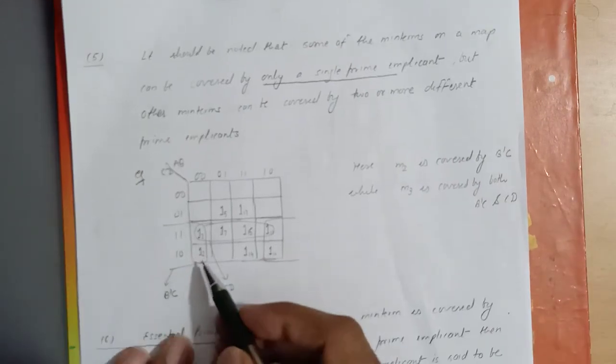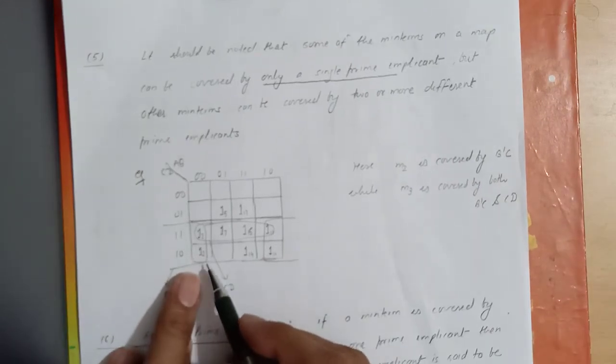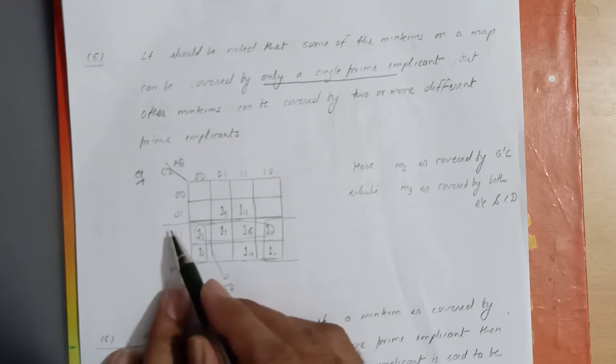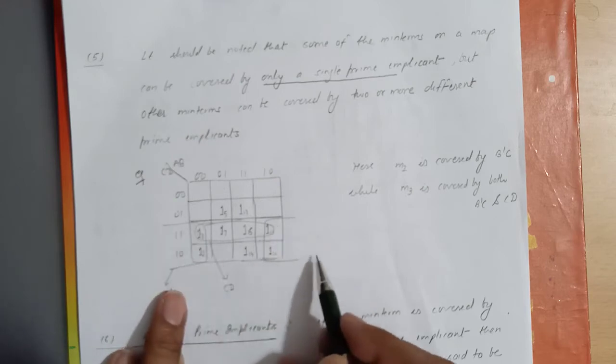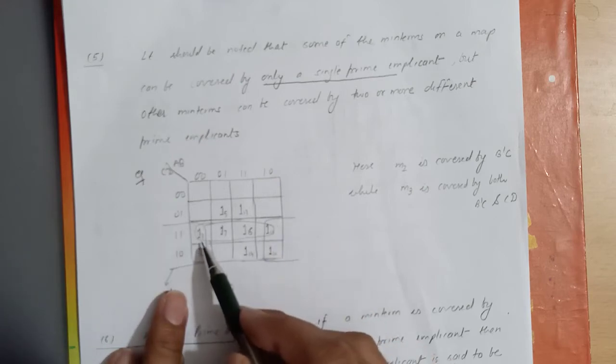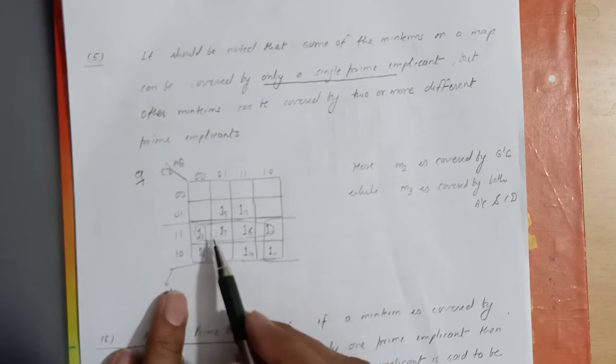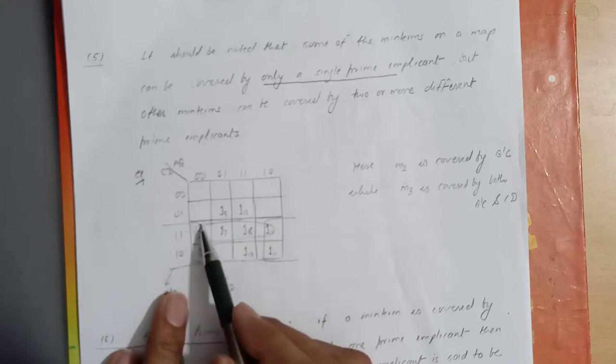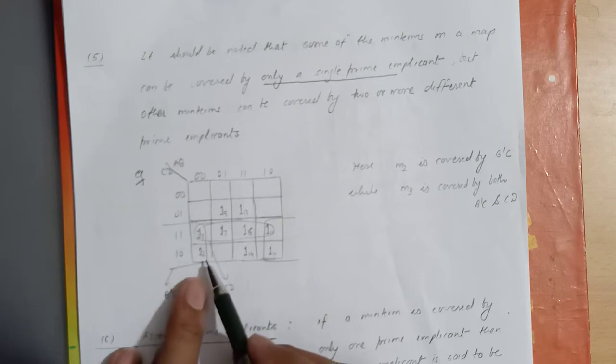If we look at this K map, this is minterm 2, this is minterm 3. Minterm 2 is covered by this, and minterm 3 is covered by this and also by this.